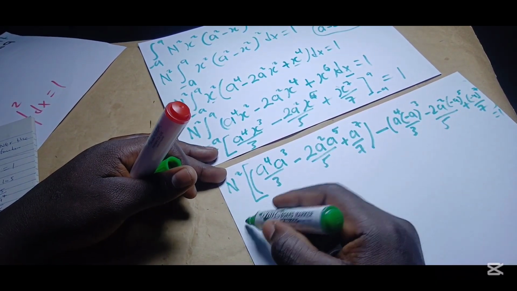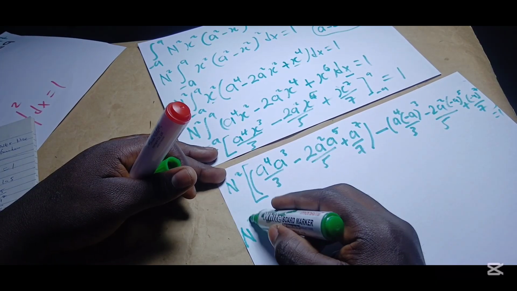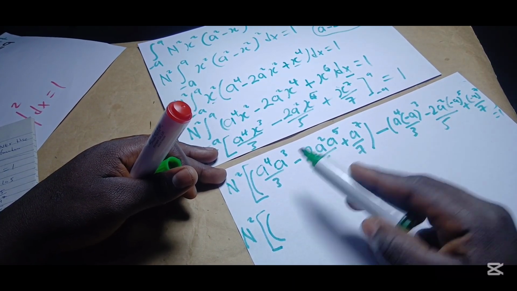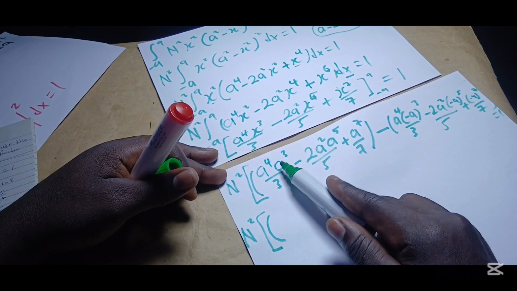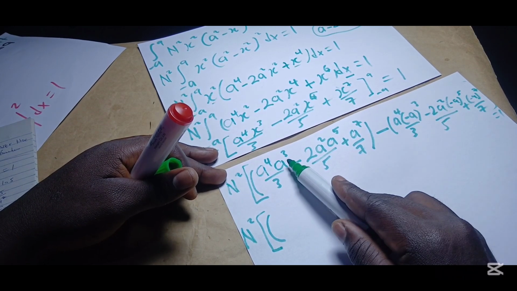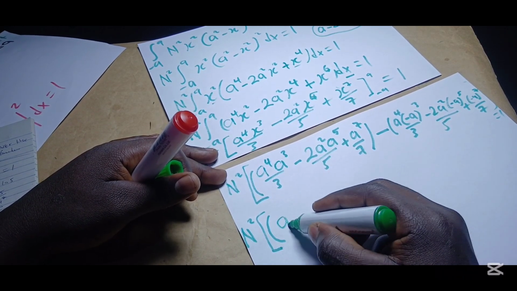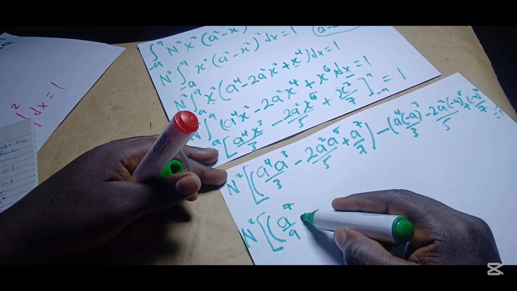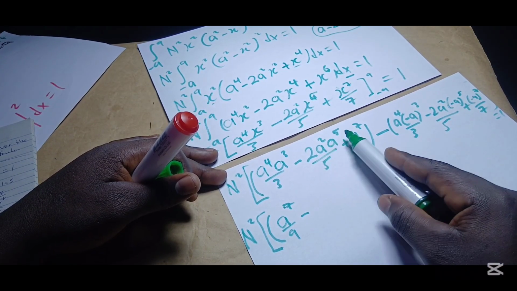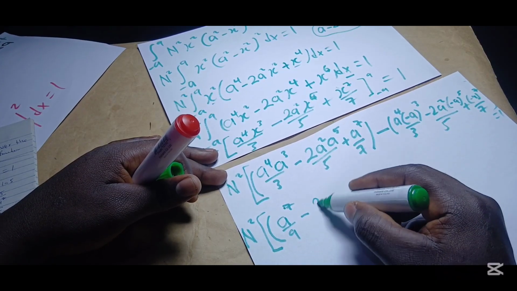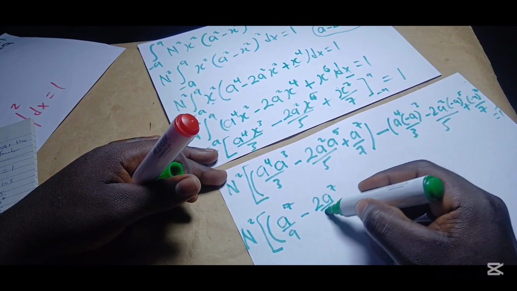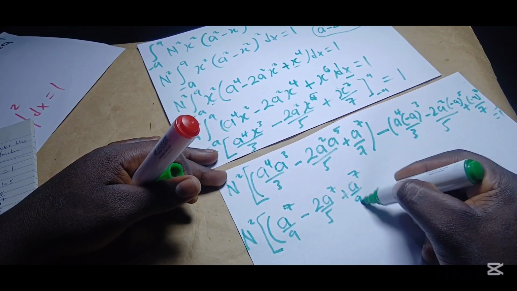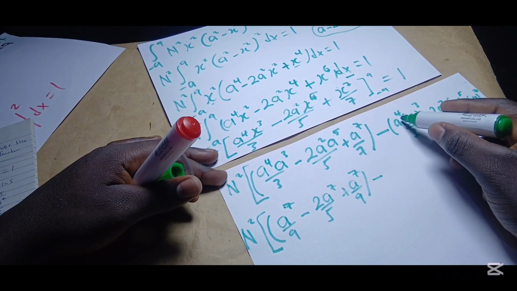Let me shift this whole thing here. So we are going to get n squared. Let's simplify whatever is in the bracket. So e to the power 4 multiply e to the power 3. Since they are of the same base, we add their powers. So e to the power 4 plus 3 gives us 7 over 3, minus 2a to the power 2 multiply a to the power 5, 2a to the power 7 all over 5, plus a to the power 7 over 7.